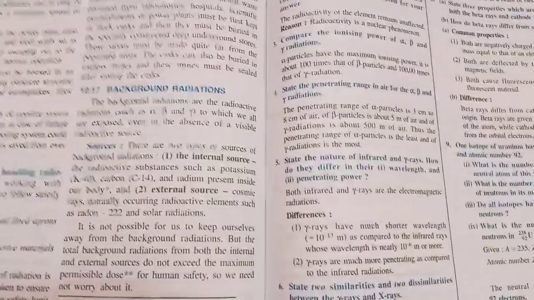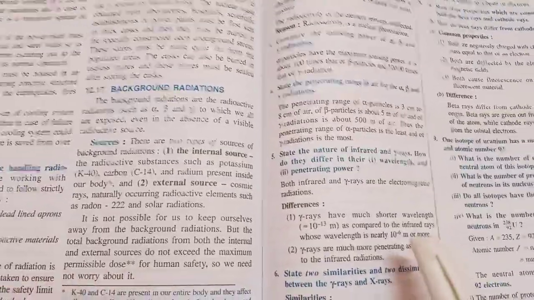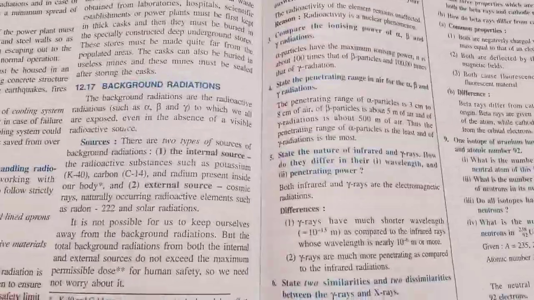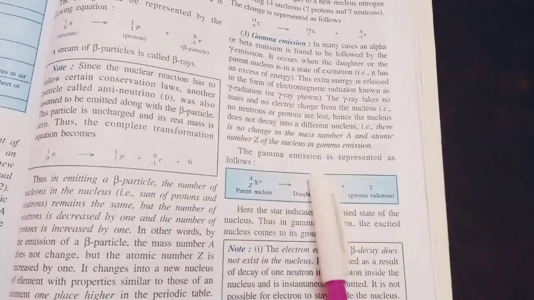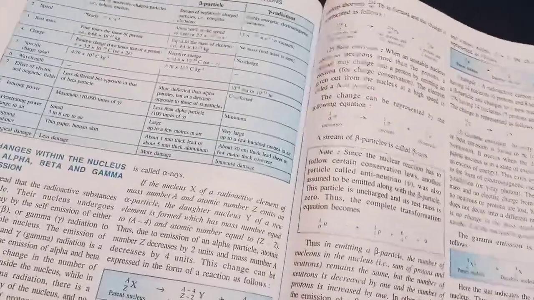And then the next chapters of radioactivity, nuclear fission, and fusion. You have to do everything that is in syllabus. Everything is important in that, like how to convert, like if it is gamma emission, then the daughter nucleus will have the same atomic number and the mass number. So that is what you have to study. You will come to know about all these alpha, beta, and gamma emission. Okay.